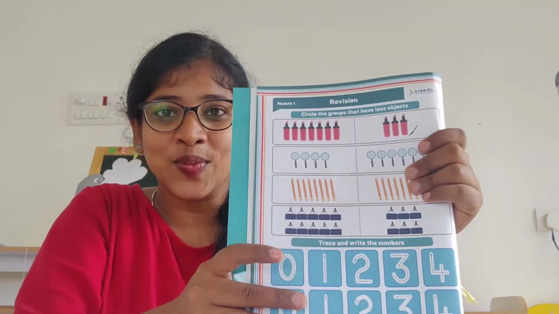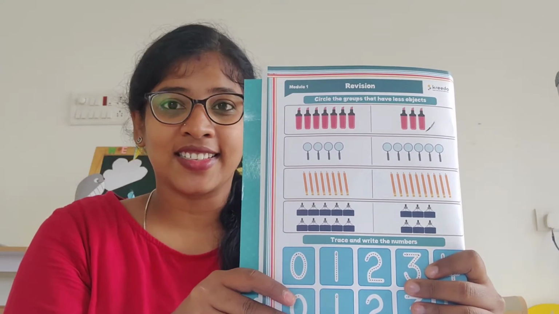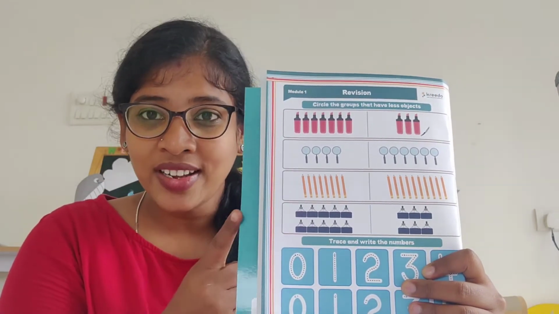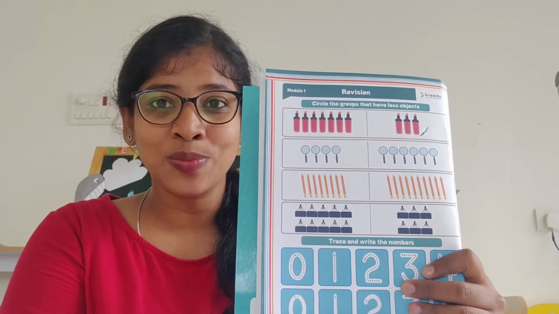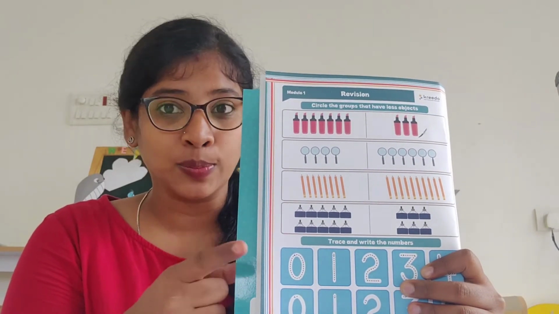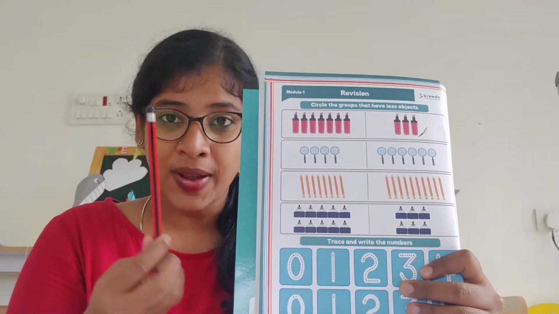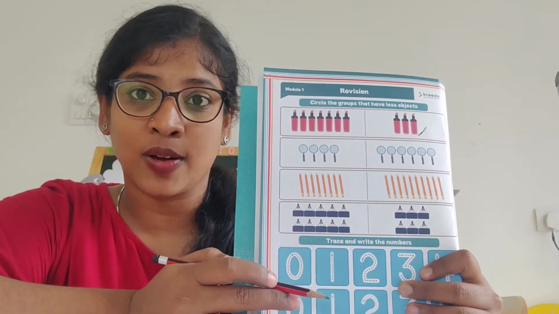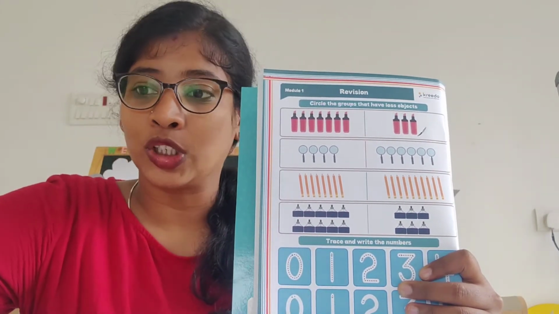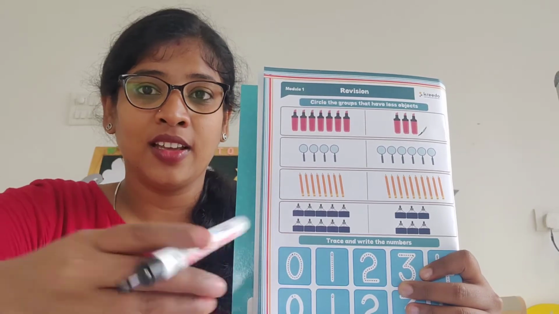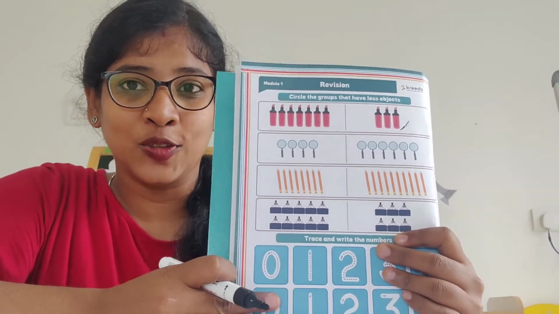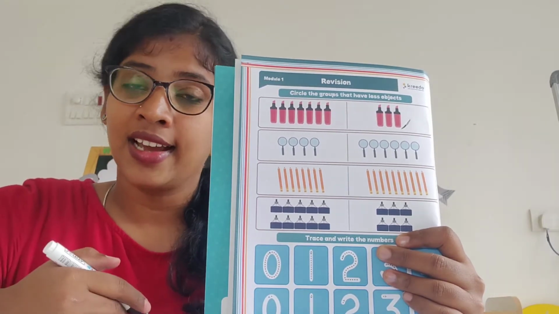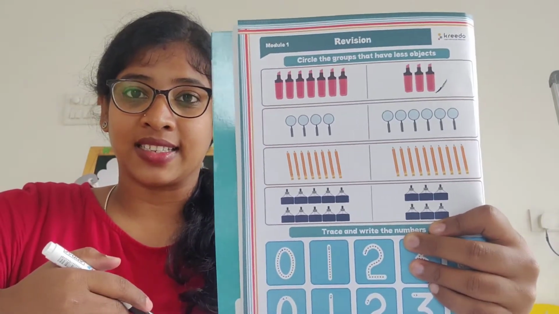Ta-da! Wow! It's the revision part. Hope you all are ready with me to do the activities in the book. Go get your books and pencil and you're going to do it together. We both are going to do it together. Now let us do the revision part. Let us revise what all we have studied in the previous class. Let us start.